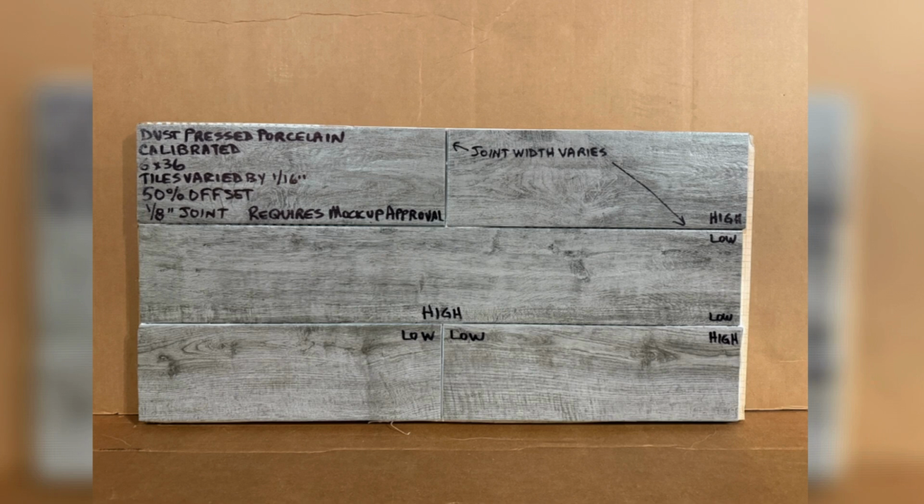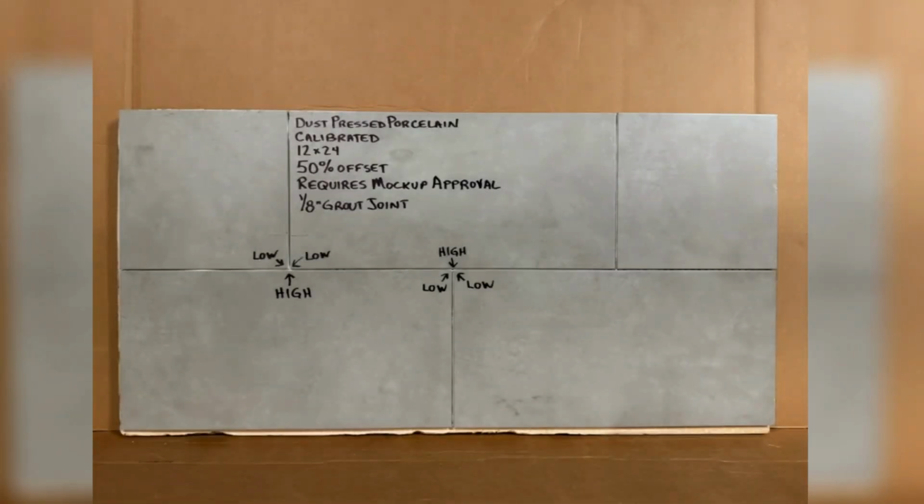Now we have a 12 by 24 inch dust-pressed porcelain calibrated tile. It has been set on a 50% offset. This places the high spot of one tile against the low spots of the adjacent tiles. With a 1/8 inch grout joint and the 50% offset for this tile type, it does not fall within the characteristic allowable parameters identified in ANSI A108. This mockup requires mockup approval by the owner.